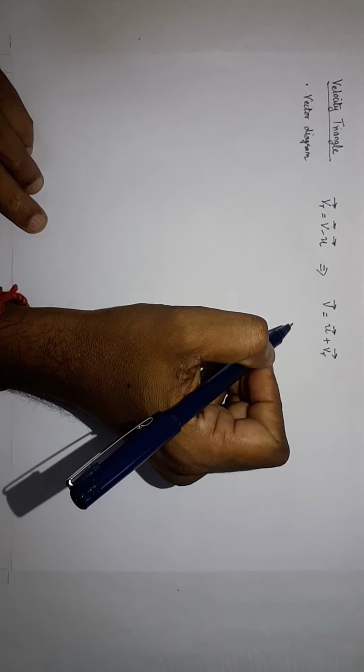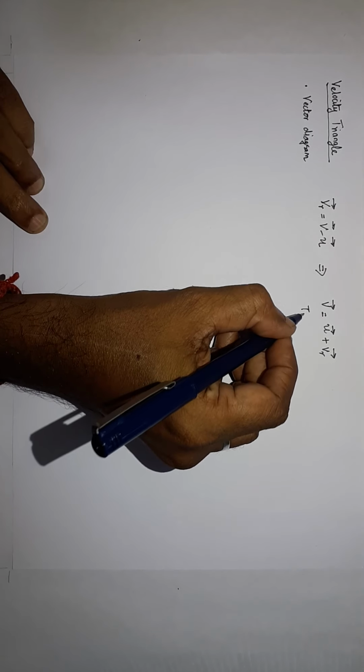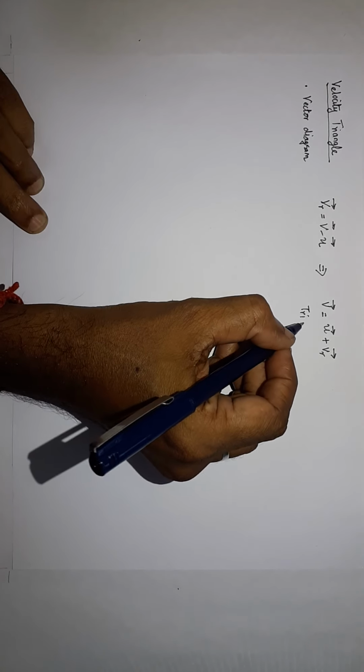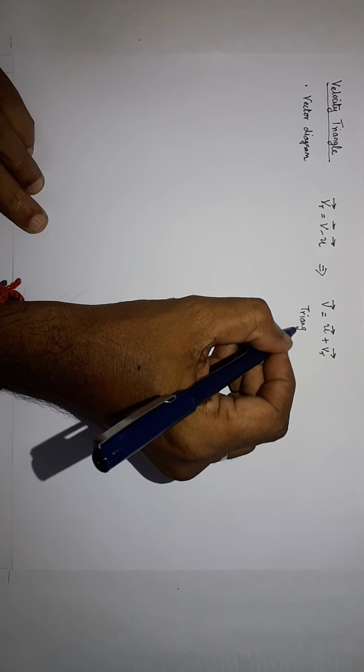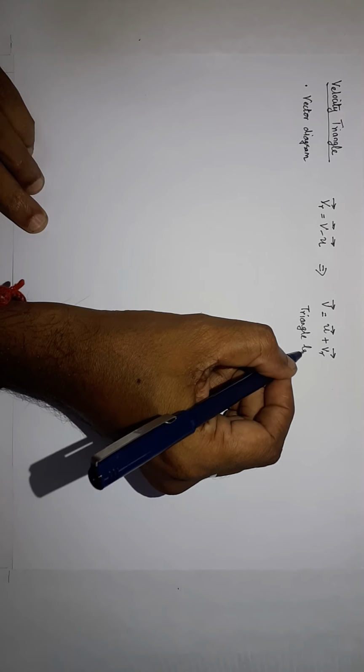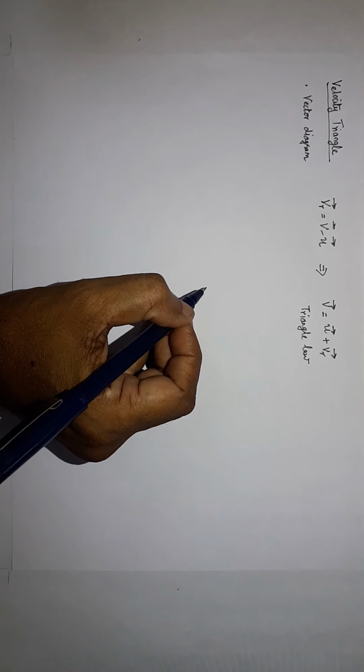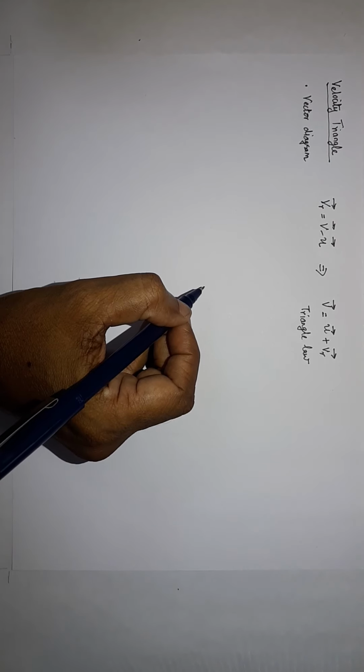So I can think of the law of triangles. In engineering mechanics also we have studied the concept of vectors.